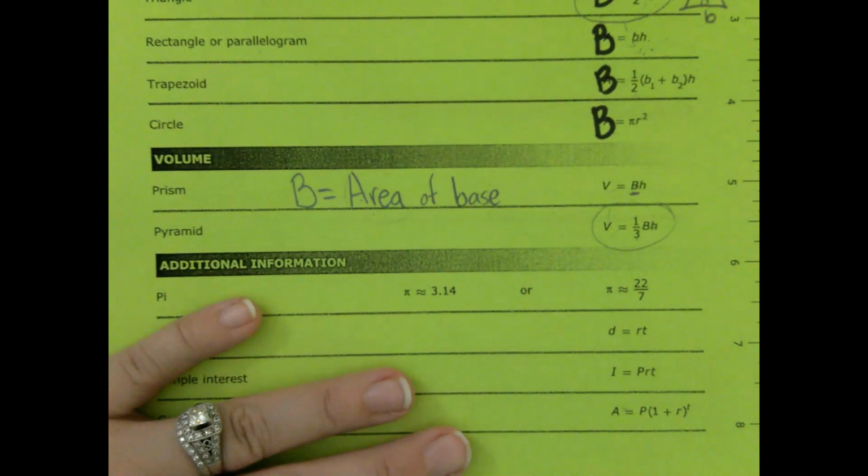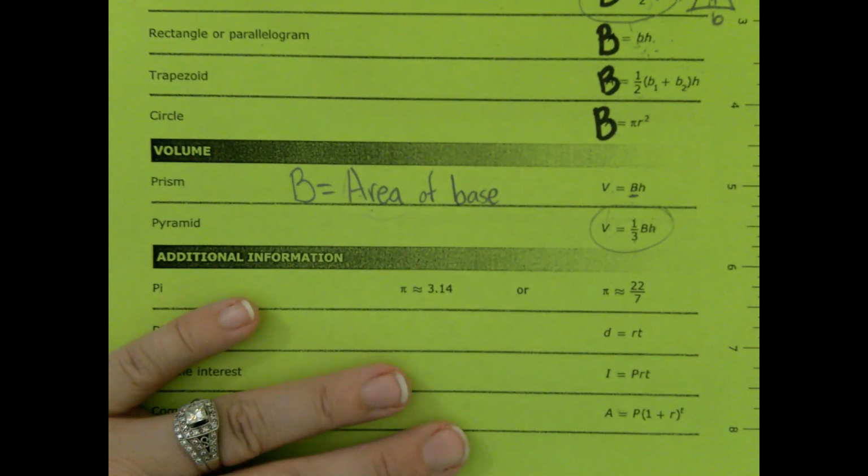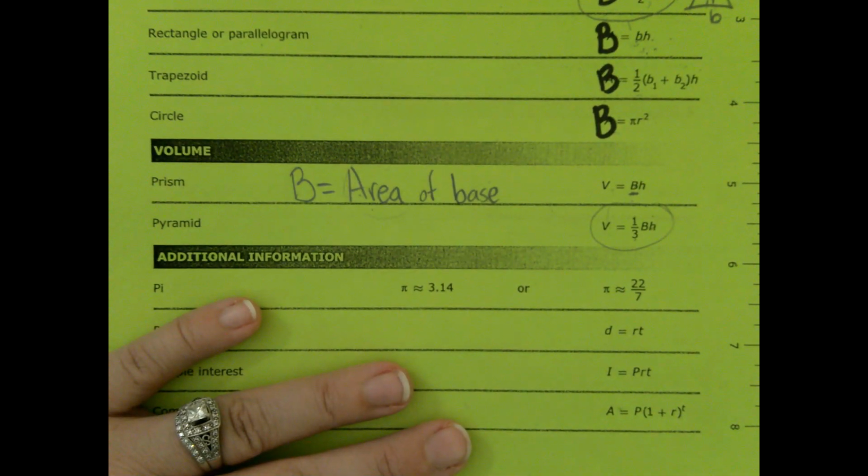Come on, guys. 1/3. You turn it into a decimal. If I don't want to multiply by a half, so thirds, you're going to divide. Stop saying random numbers, guys. What? Oh, 1/3.